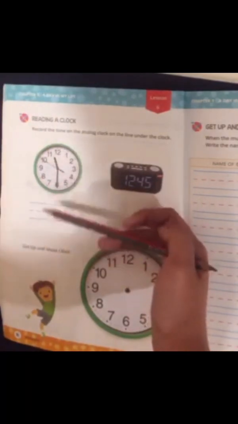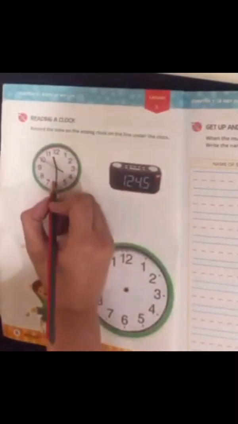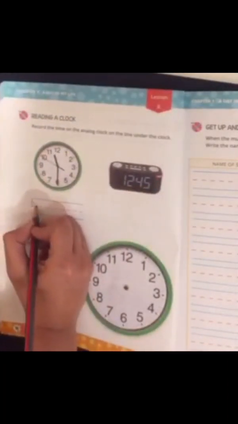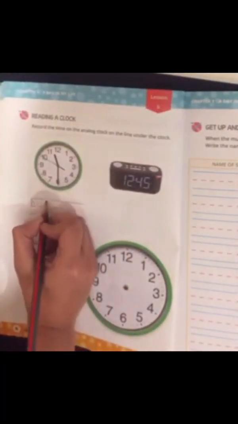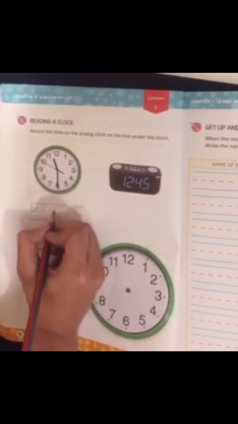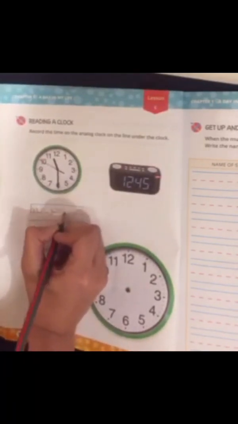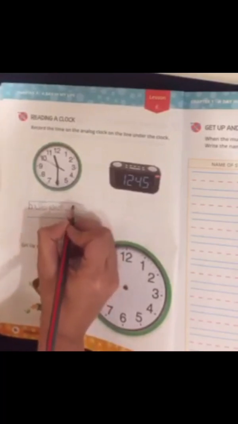So how do we write it? We write it like this. Half past 11.